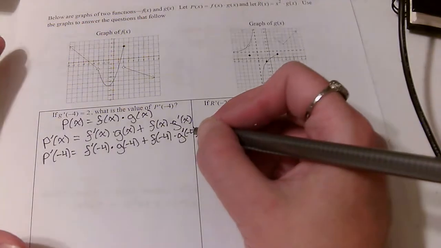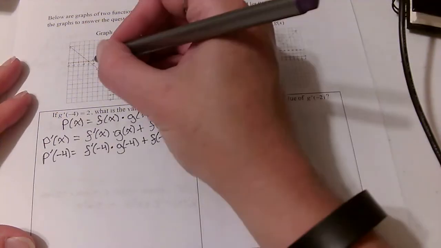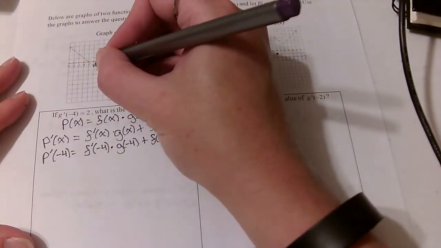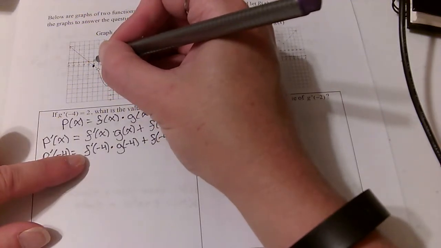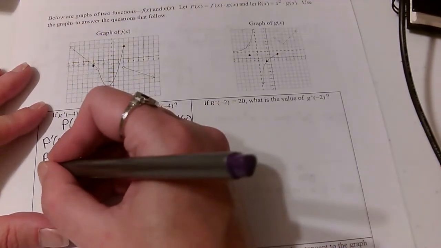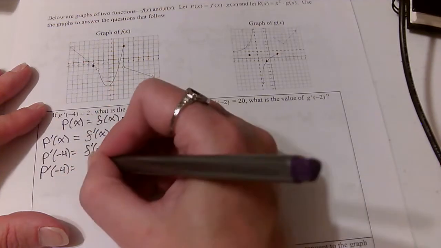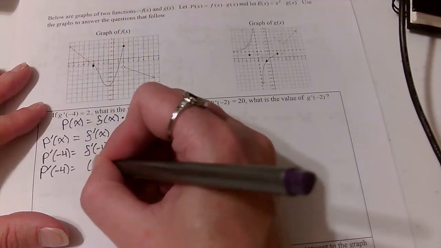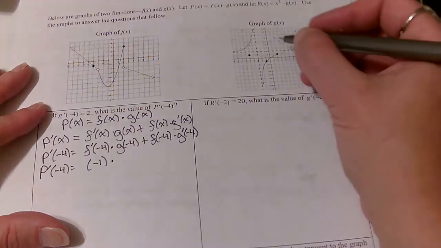So I'm going to have to use these graphs and use the information given to me. So at -4, we're right here. So what's the slope at -4? Well, it's a -1 times g of -4.